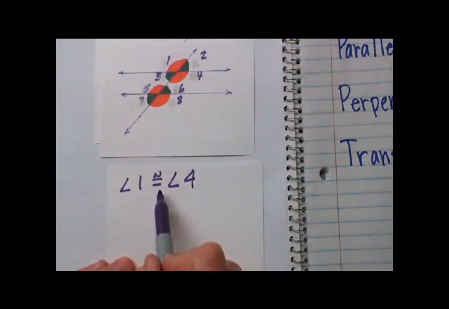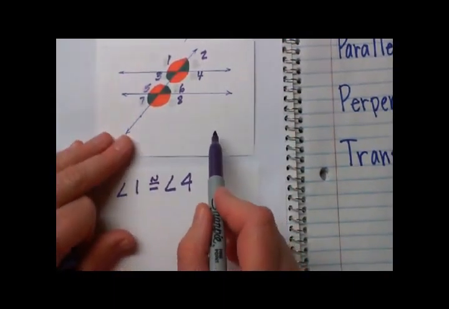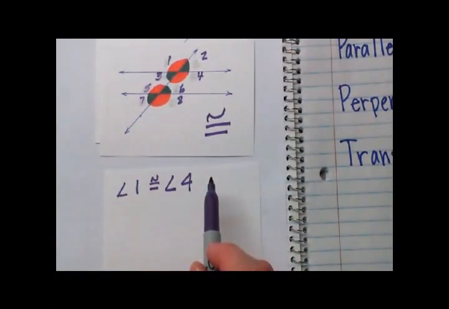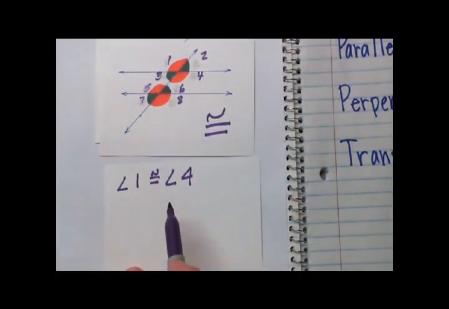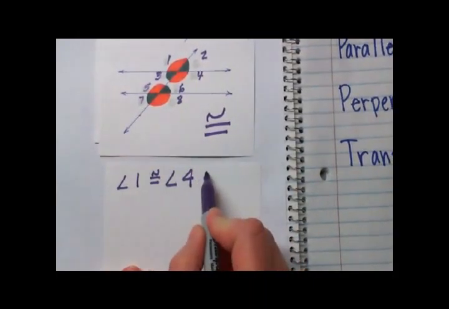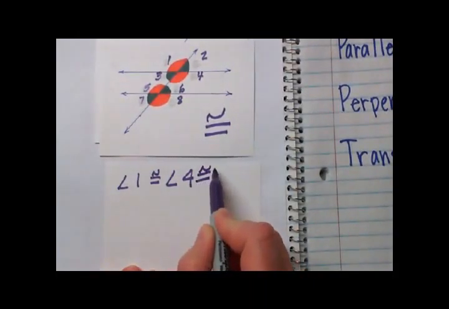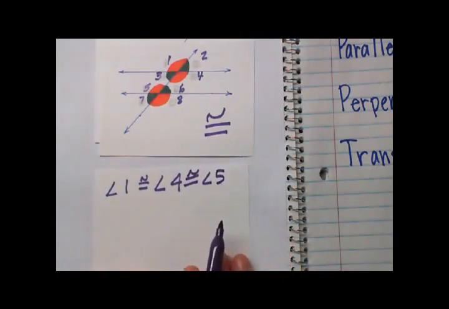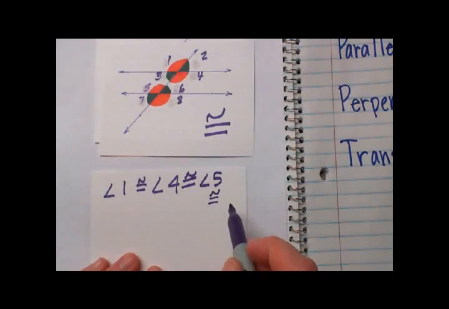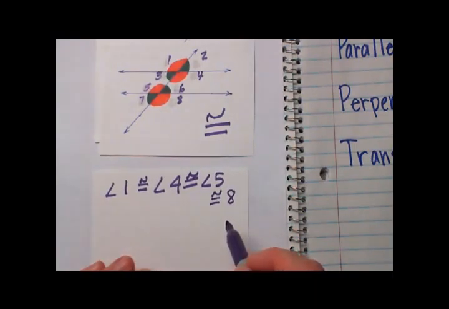This symbol in the middle, and I'll show it a little bit bigger here, means congruent. So angle 1 is congruent to angle 4, but it's also congruent to angle 5. I'm out of room, but I'll put it here. And it's also congruent to angle 8, which means they're all the same size.